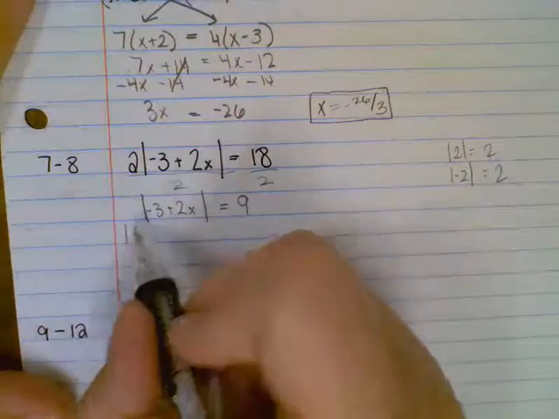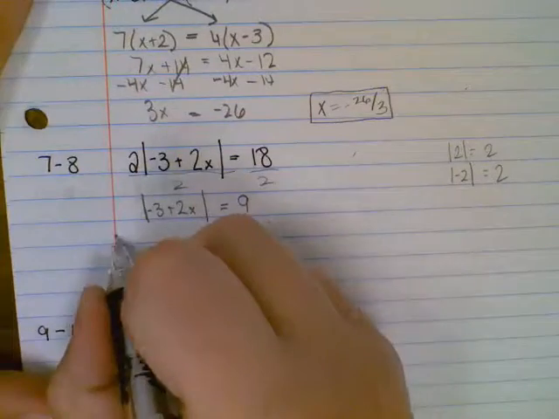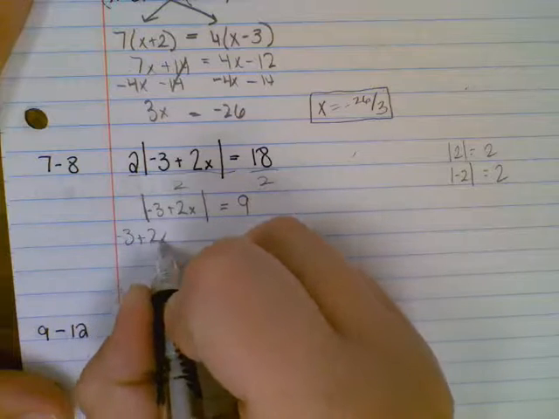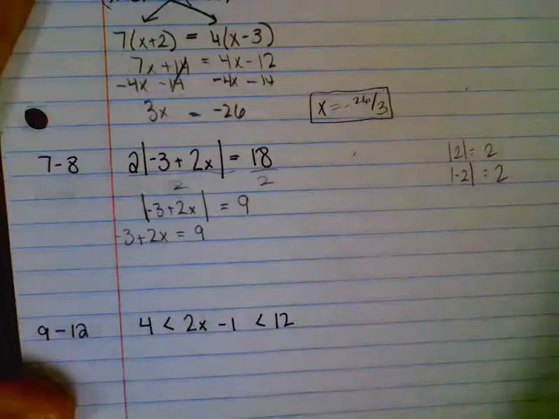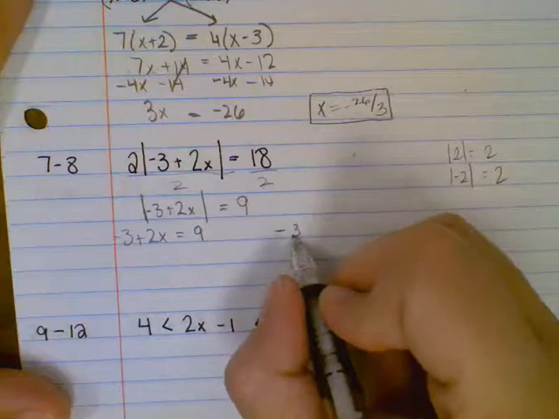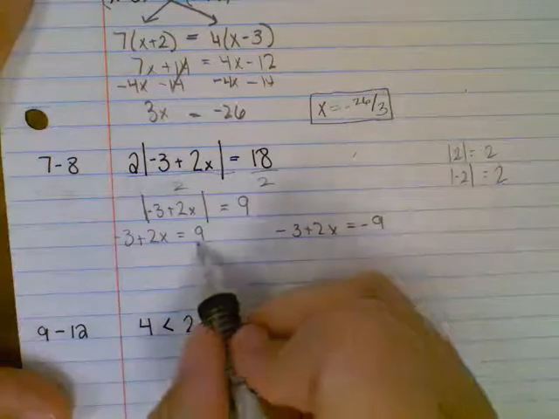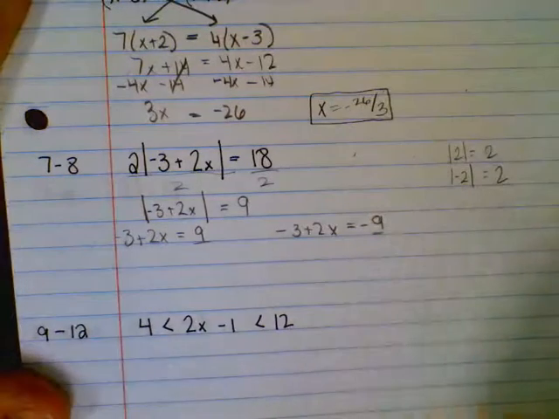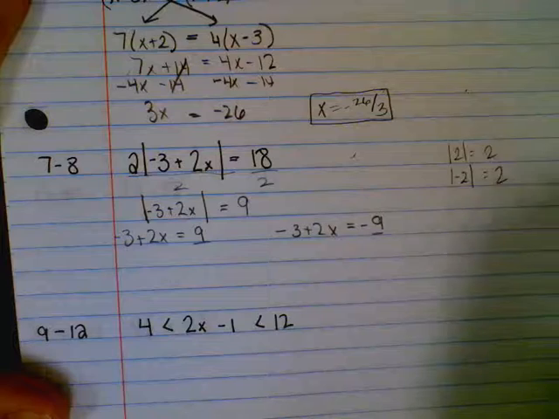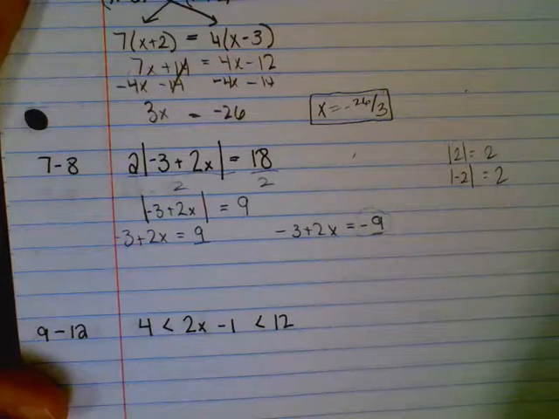So to do that, we split up our problem and we make 2 new equations. So negative 3 plus 2x equals 9. And then we're going to do the opposite of that because we can have the negative. So negative 3 plus 2x equals negative 9. So that's the key part here when you're solving absolute value equations, that you make 2 equations and in one of them you change the sign on the other side. And then you just solve it like regular.